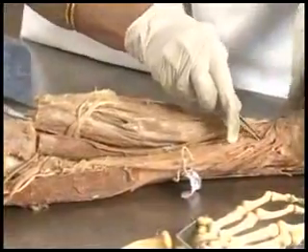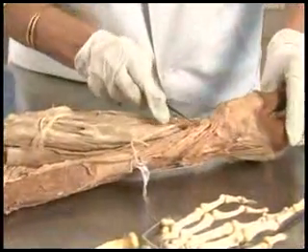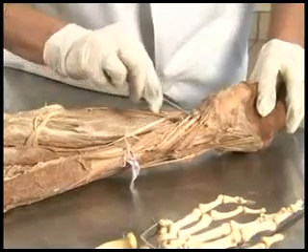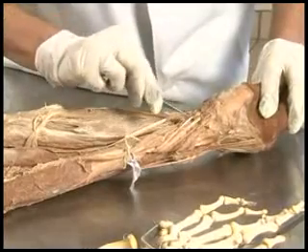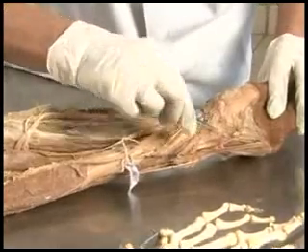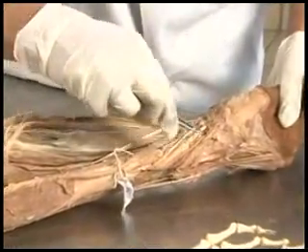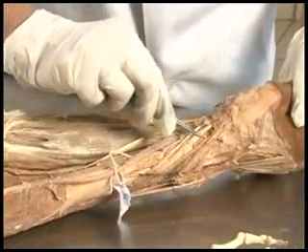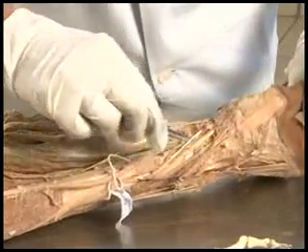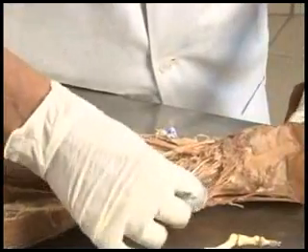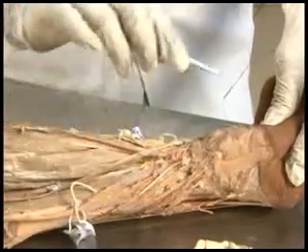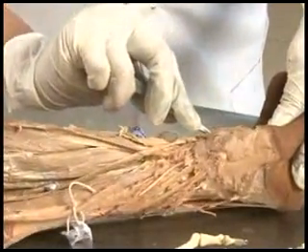Then in relation to the wrist, it passes deep to the tendons of the abductor pollicis longus and extensor pollicis brevis, and lies in the anatomical snuff box, which is bounded by extensor pollicis brevis and extensor pollicis longus. Then it passes in between the two heads of the first dorsal interosseous and two heads of adductor pollicis to enter into the palm.